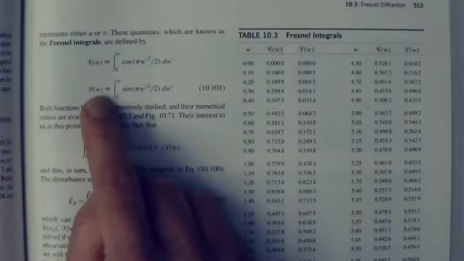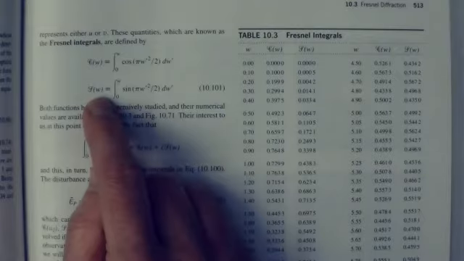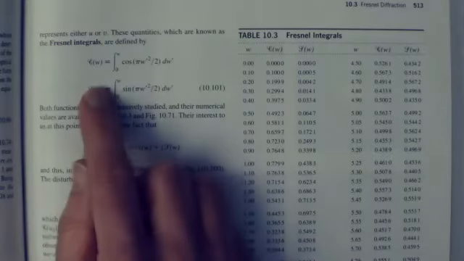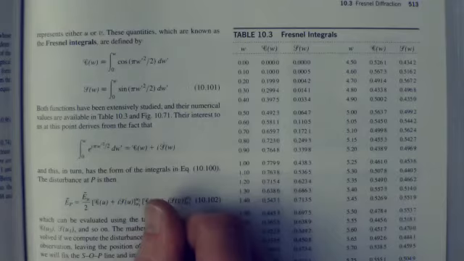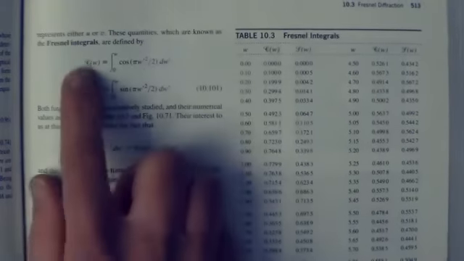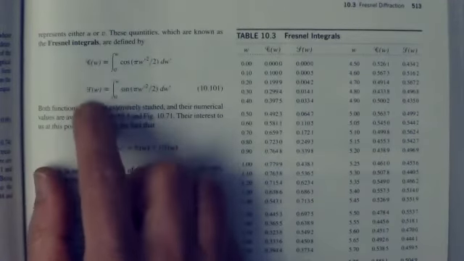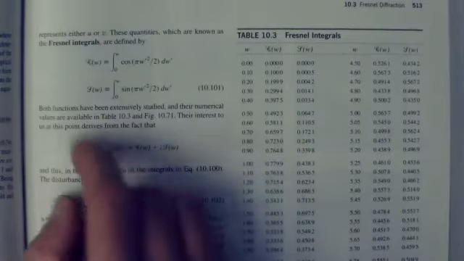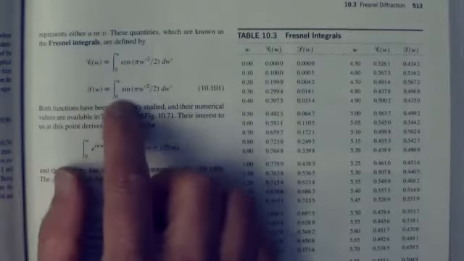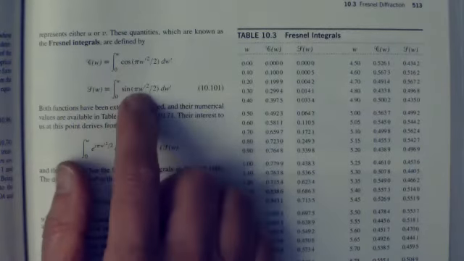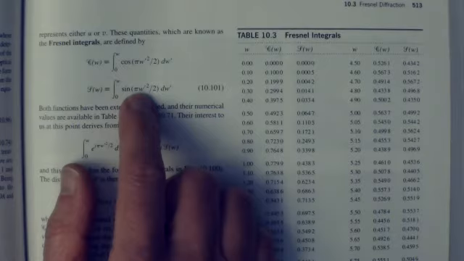That's these two, the C of W and the S of W. And remember, W is just either U or V. And U and V are rescaled X and Y. So you use this to find out what's the intensity along X and Y. And it's just these kind of weird integrals that you're carrying out.